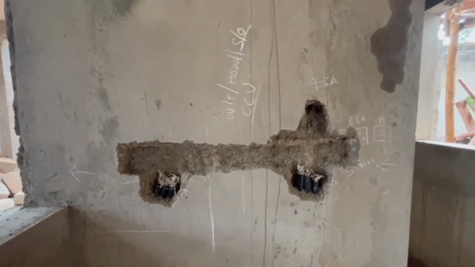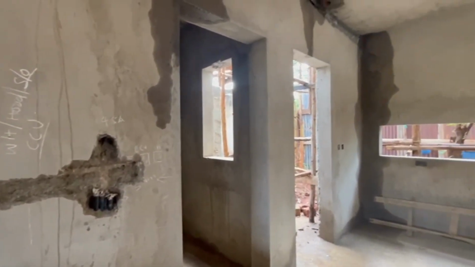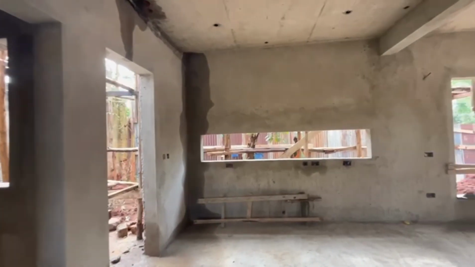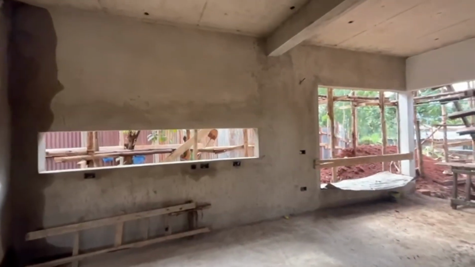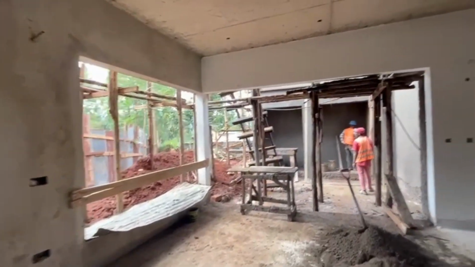So if your architect lives, let's say, somewhere in Nairobi, and they're coming to visit your site, some of them might say, hey, a site visit is going to cost you 10,000 shillings every time they come to the site. So you need to pay close attention to some of the fees they're charging. And then, of course, the timeline.